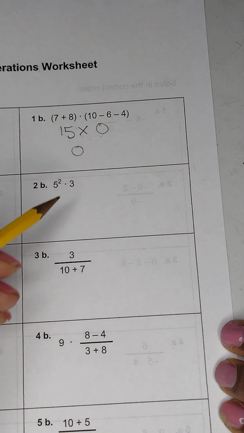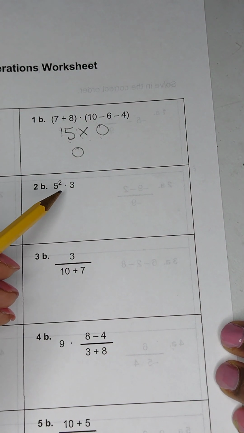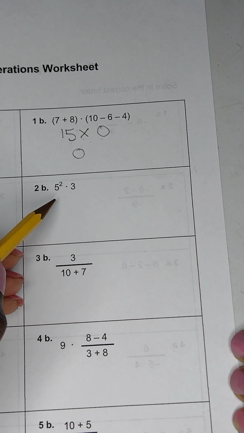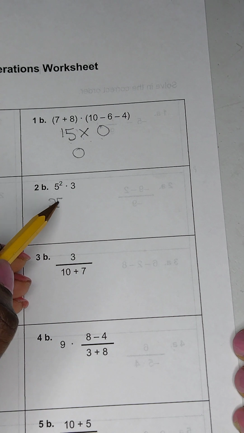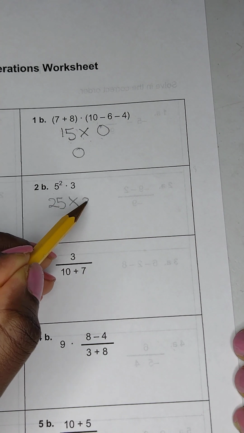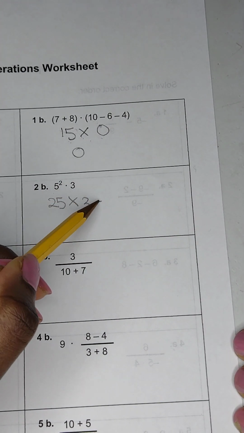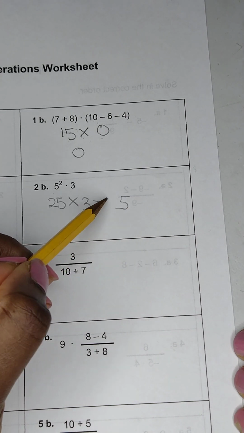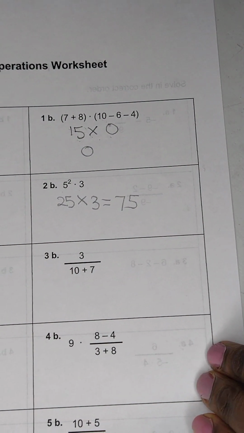And then for 2b, again this is index. Okay, so index comes before multiplication. So 5 to the power of 2 is the same thing as saying 5 times 5, and that's 25. And then we times that by 3, and then we end up with 75 as our answer.